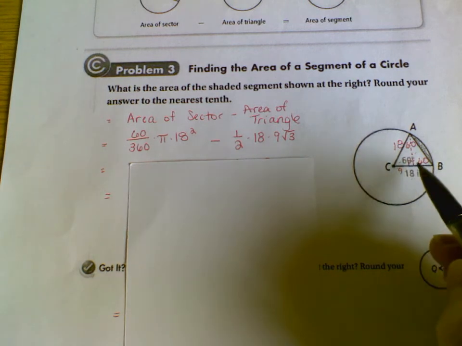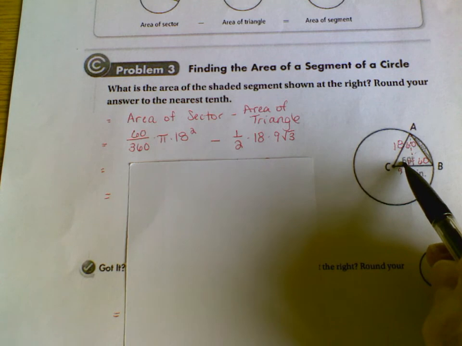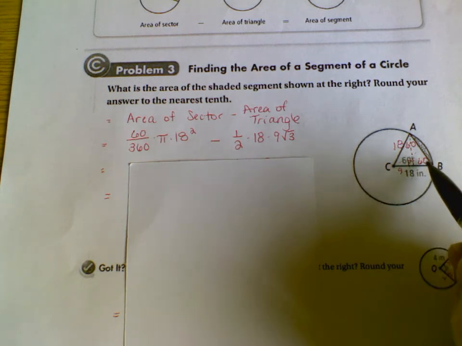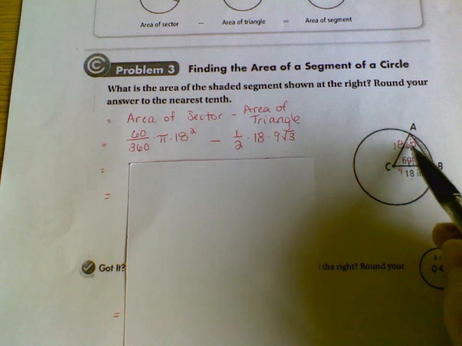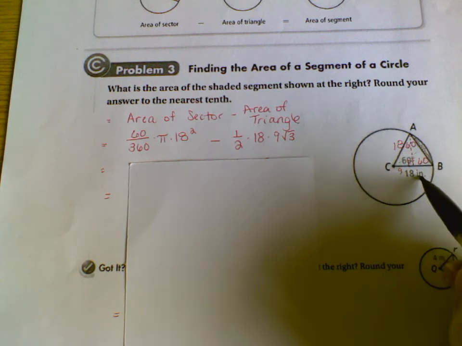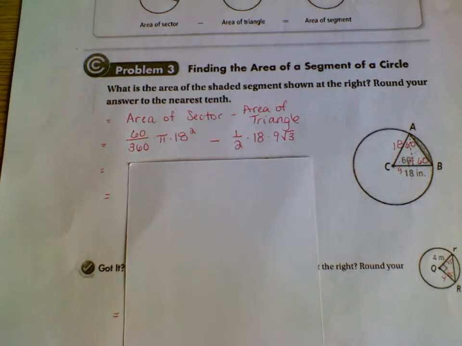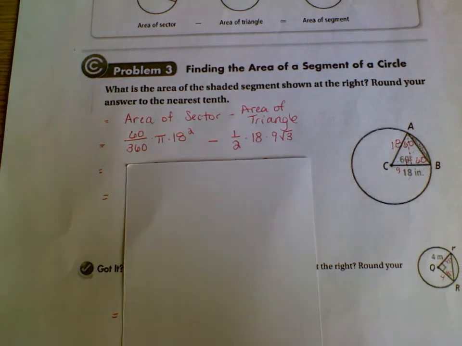This is going to be isosceles. So if this angle is 60, I can subtract that from 180. 180 minus 60 is 120. And then split that in half because these two angles had to be congruent since these two sides are congruent. So that's how I ended up finding that it was a 60-60 equilateral triangle, equiangular triangle.